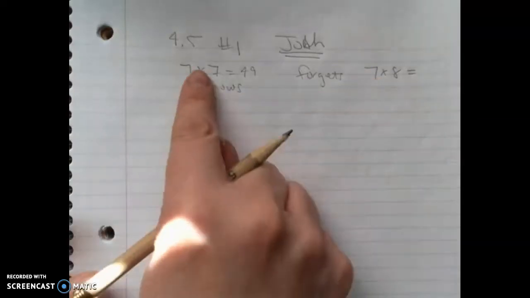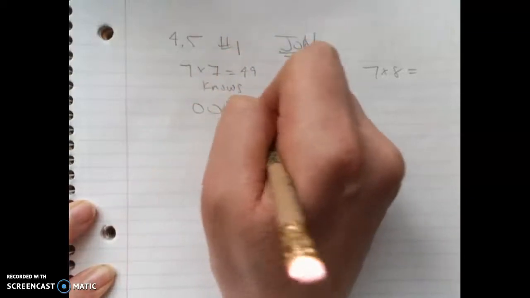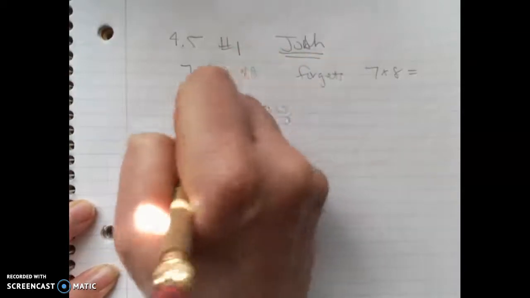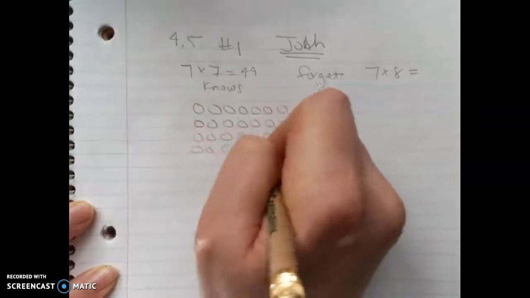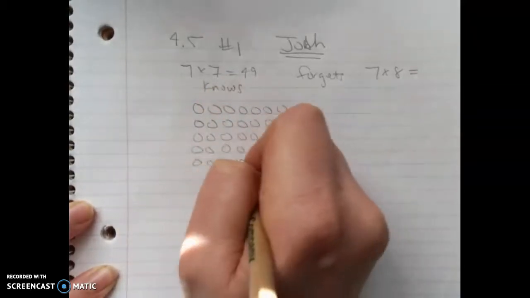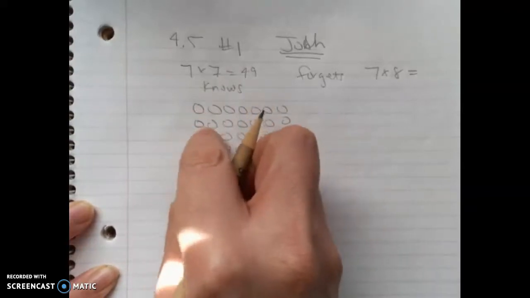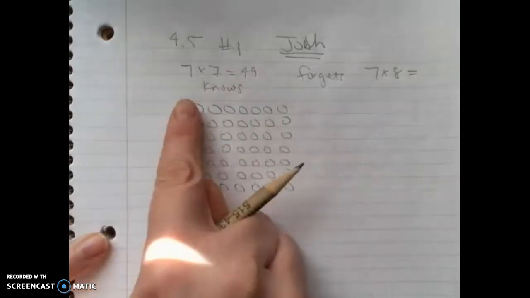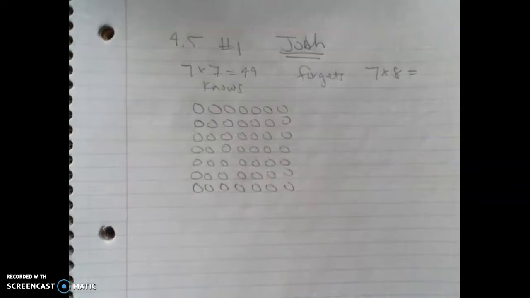Okay, so we know that 7 times 7 means I have 7 groups. So there's 4, 5, 6, 7, right? So I have 7 groups of 7. I'm going to go ahead and draw 7 groups of 7 here. Circles are pretty fast to draw, so that's why I'm picking circles. So 1, 2, 3, 4, 5. Okay, I need one more. All right, so I have 7 groups of 7.